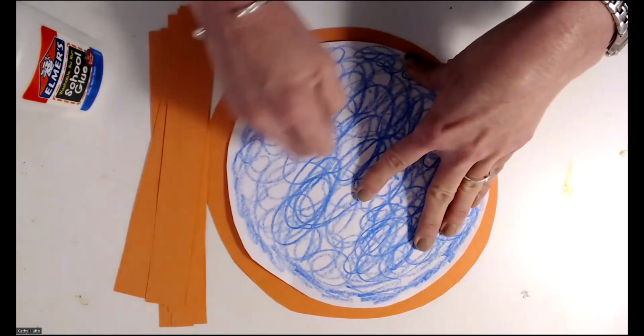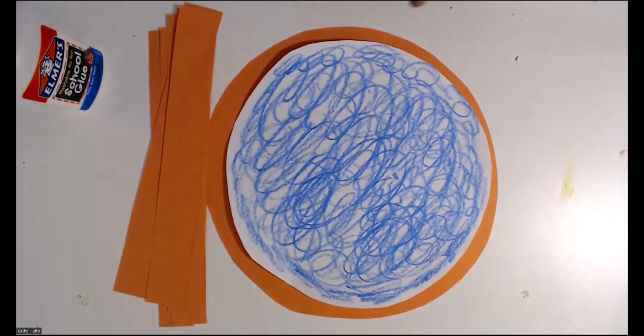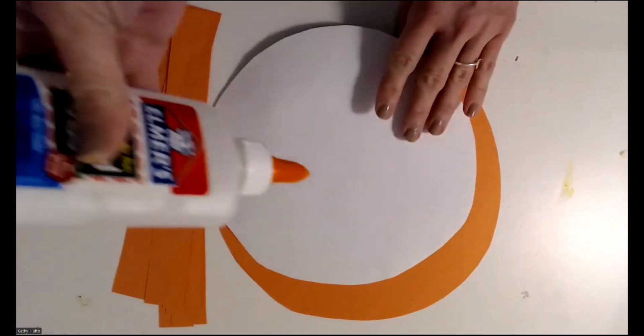Okay, so once I get that colored, the next thing I'm going to do is glue it to this back circle.